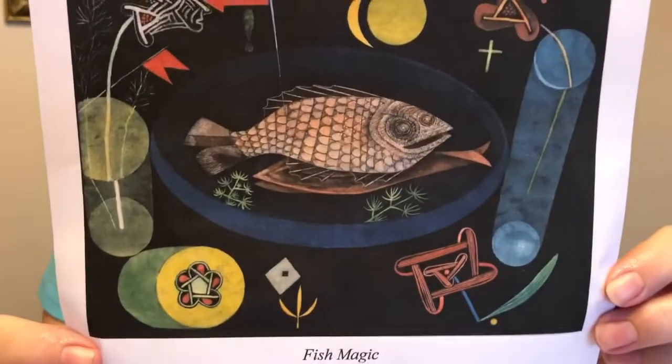So you can see what we are going to produce today will have a lot of color and some shape and hopefully just be a lot of fun. Here's the painting that we are going to be inspired by today. It's called Fish Magic.